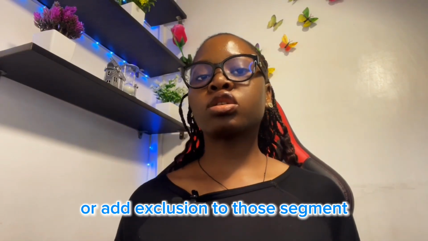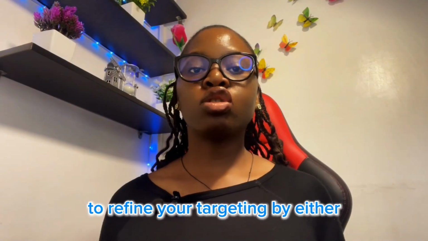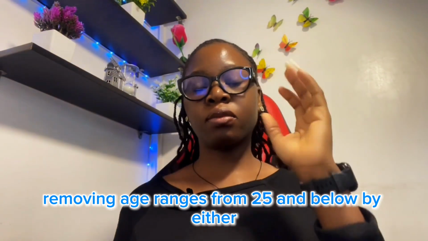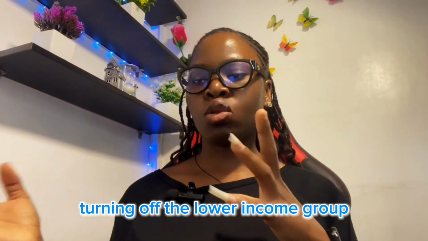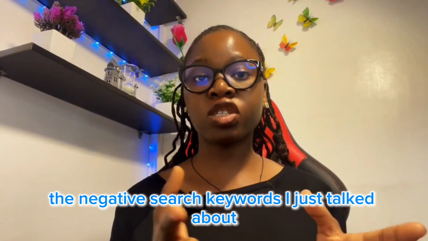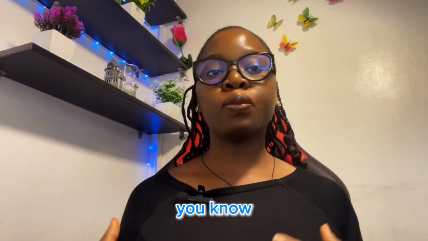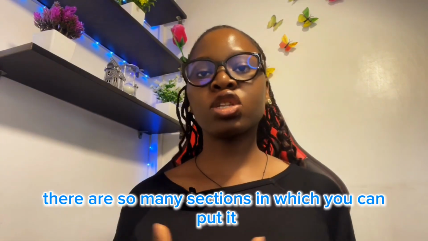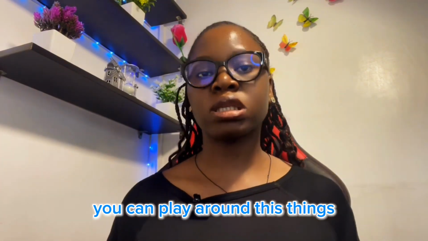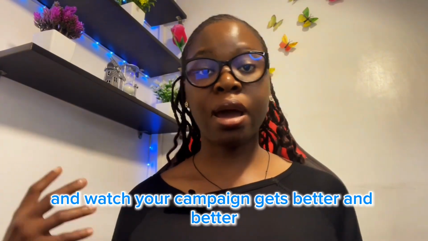Fourth, add exclusions to those segments to refine your targeting, either by removing age ranges from 25 and below, by turning off the lower income group, or by making use of the negative search keywords I just talked about. So there are so many ways, like I've said, that you can add your demographic exclusion. There are so many sections in which you can put it. You can play around with these things and watch your campaign get better and better.